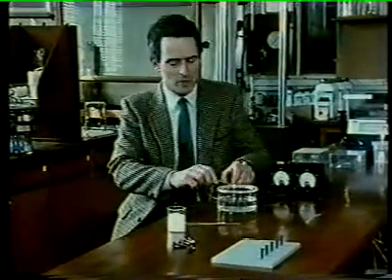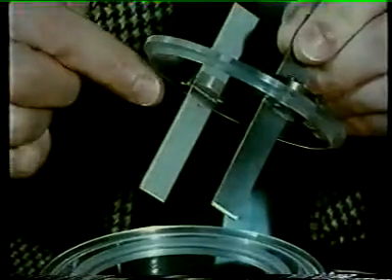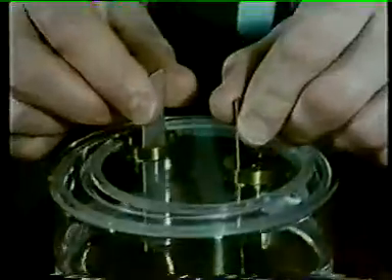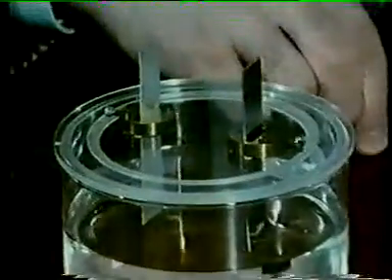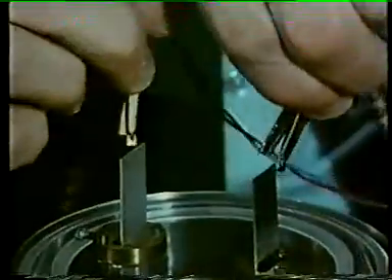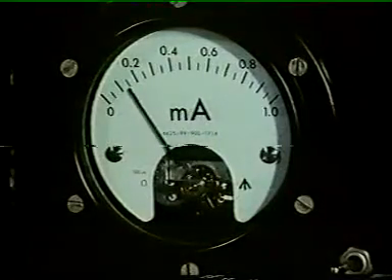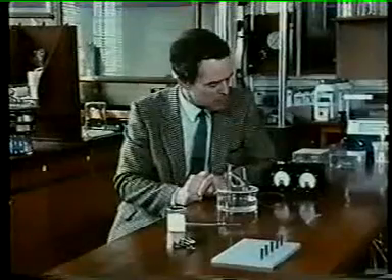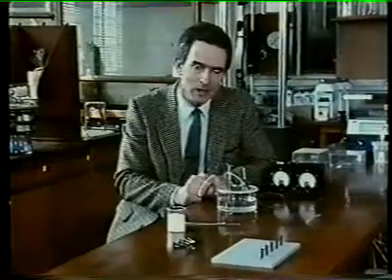For instance, if we put a small piece of steel and one of aluminium in this water, and we connect them to a galvanometer, we can see that a small current flows between them. This is because the electrochemical potential of the steel is higher than that of the aluminium.